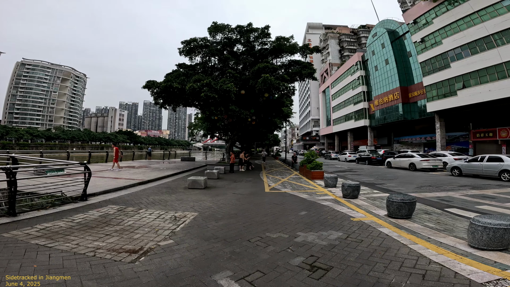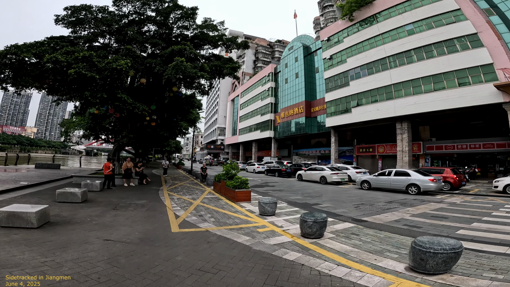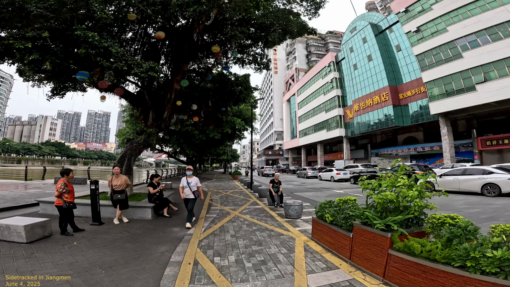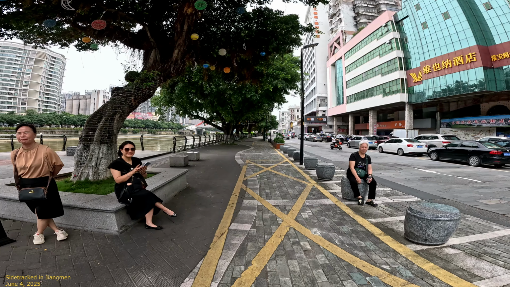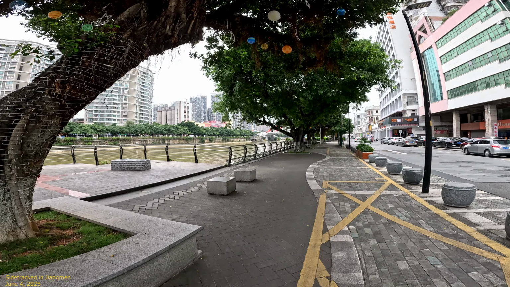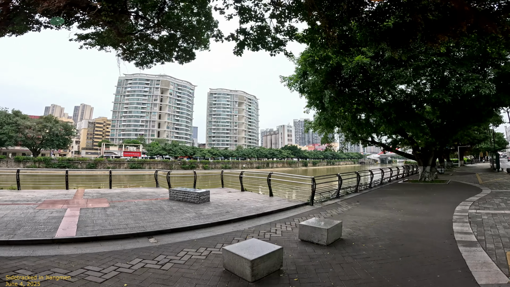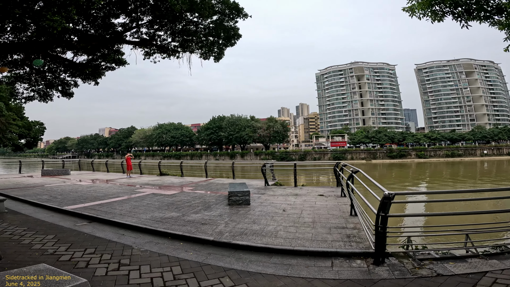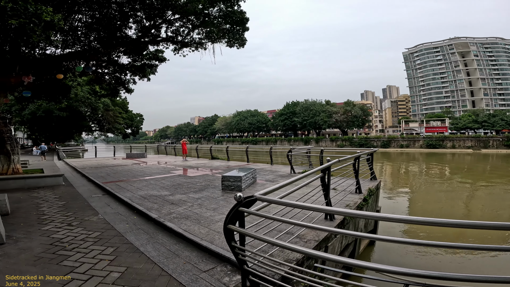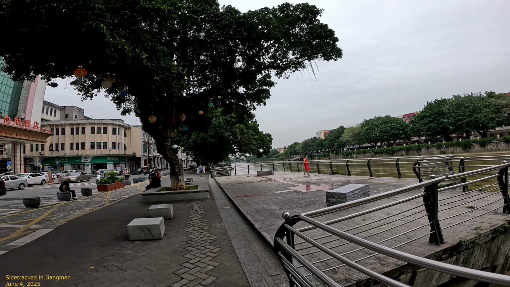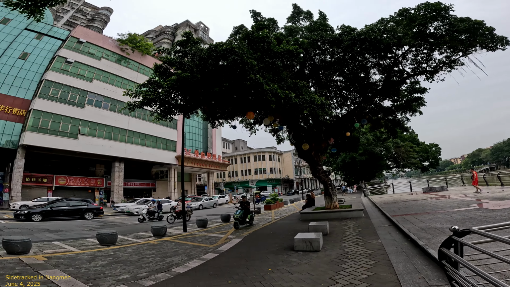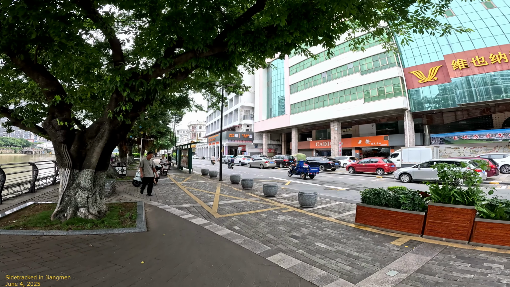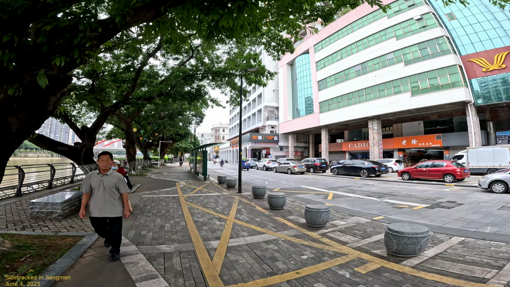So I'm gonna go ahead a little bit further and try to find some more interesting stuff. But anyways, we are getting a nice taste of Jiangmen and also the waterfront. And we got a nice bridge over there too. It's a nice city. Okay, I'm gonna turn the camera on when we get up there to something else a little bit more.